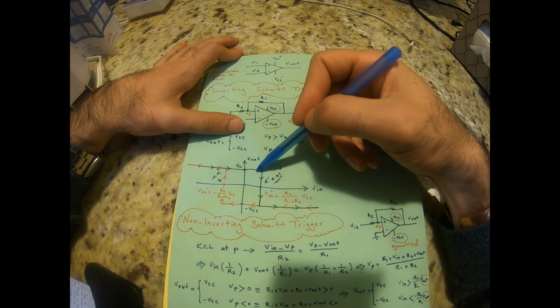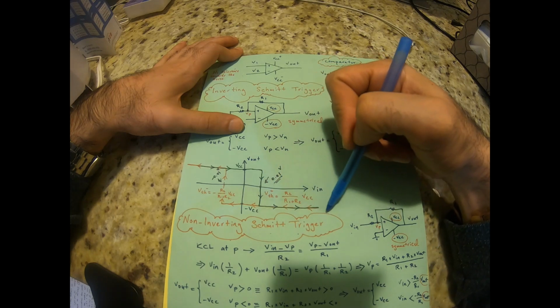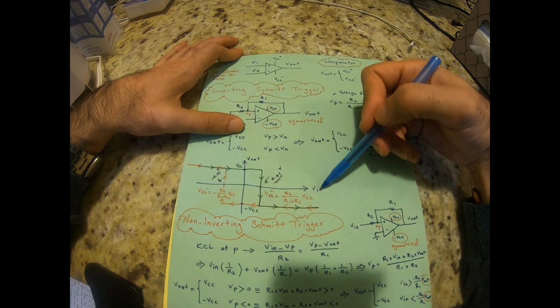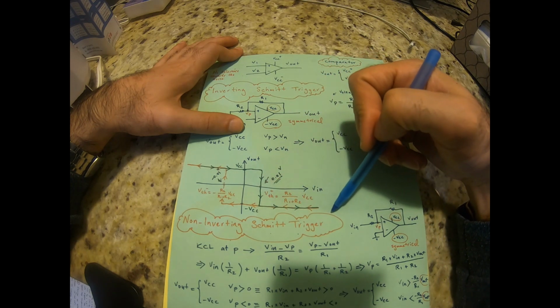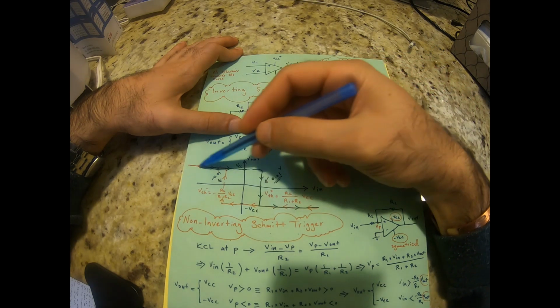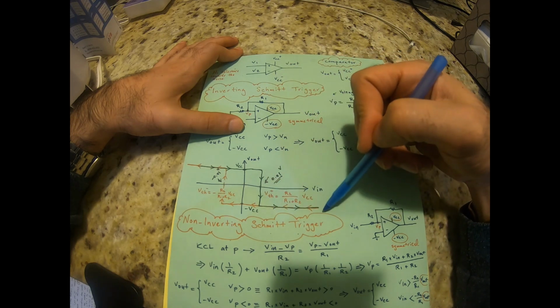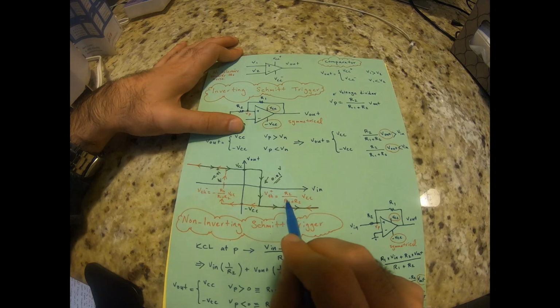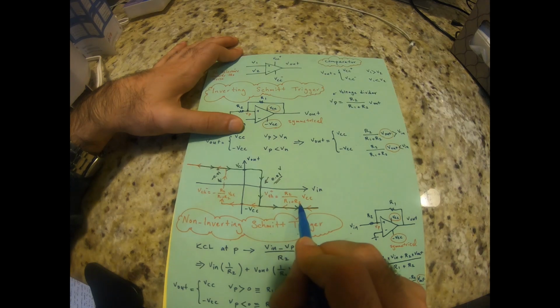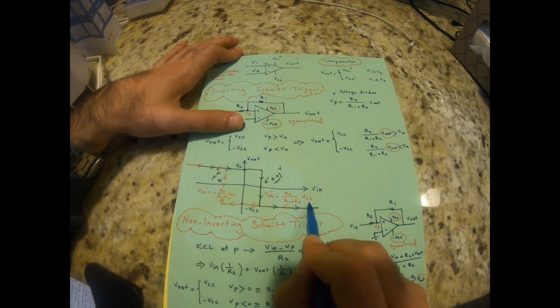So you see that if we start increasing Vin from negative infinity to positive infinity, that's the line that we follow. The output voltage is going to switch to negative VCC at this voltage, which is R2 divided by R1 plus R2 times VCC.